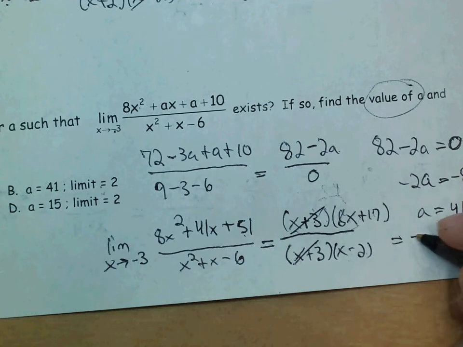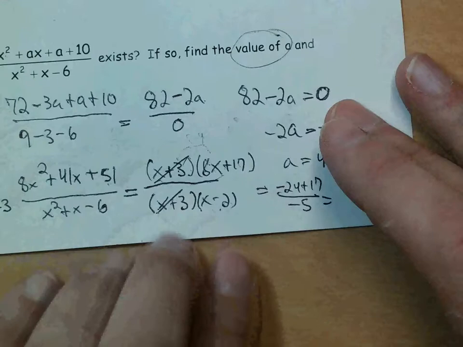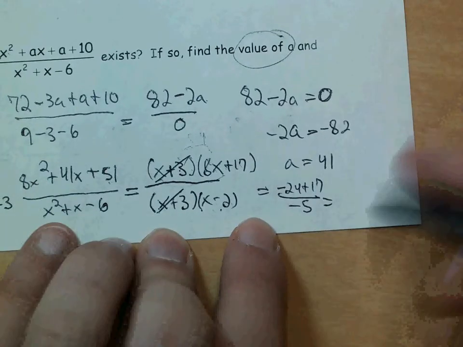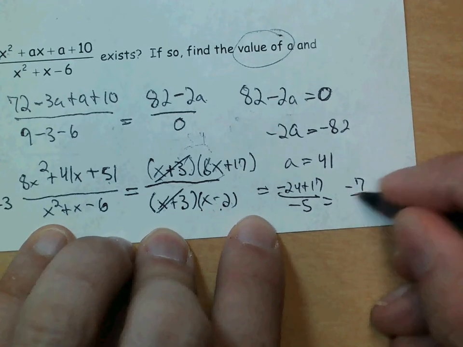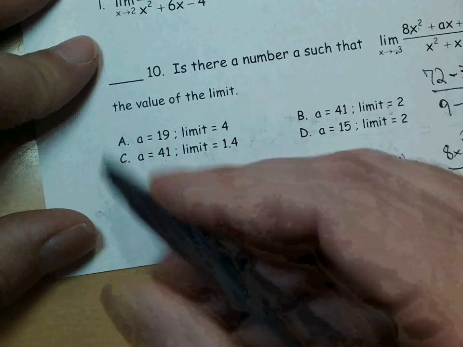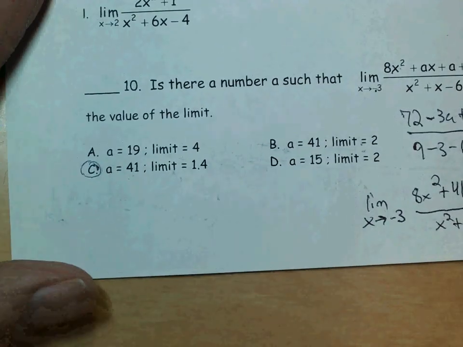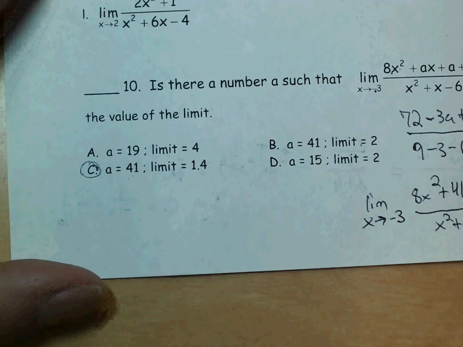The x plus 3 will cancel, and so we're left with 8x plus 17 over x minus 2, and we can use direct substitution. 8 times negative 3 is negative 24, plus 17 is negative 7. Negative 3 minus 2 is negative 5. And so we end up with negative 7 over negative 5, which is 1.4. So a was 41, and the limit was 1.4. There were a few other ways to do this that you may have stumbled upon. That's great, but this was a way.